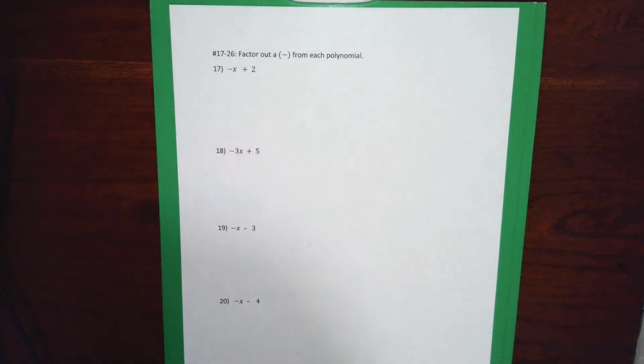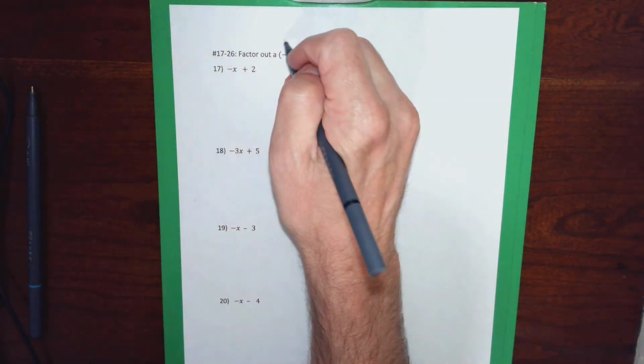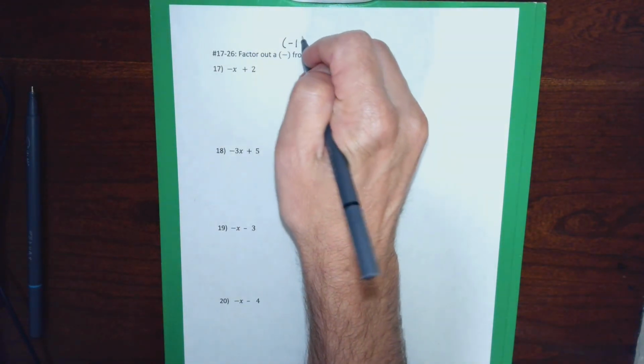So part 2 of the video for section 5.1 leads off with a new skill. And the instructions for the next group of problems say to factor out a negative from each polynomial. I could have said factor out a -1 from each polynomial.